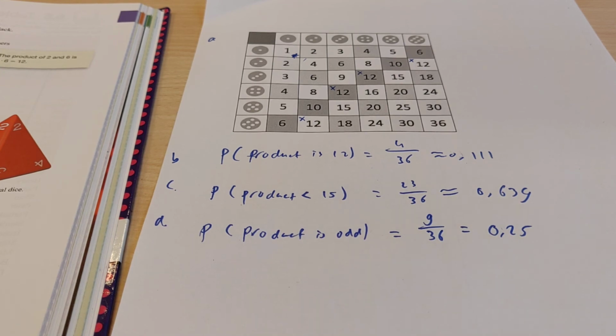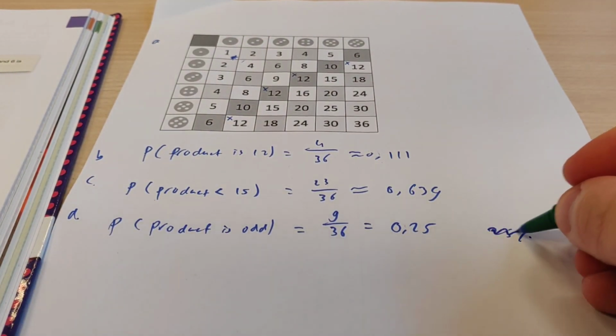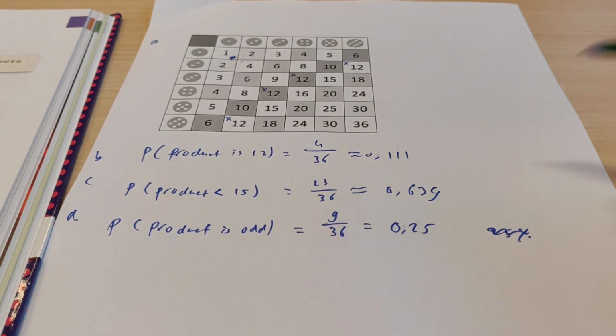Alright, so the chances, we don't write them down as a percentage. You don't say it's a 25% chance. Now we write the probability down as a decimal number, and that's what we do here.